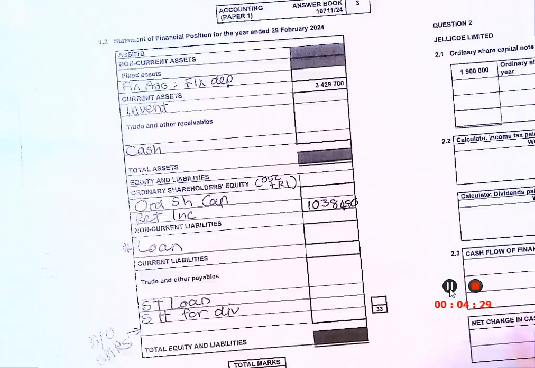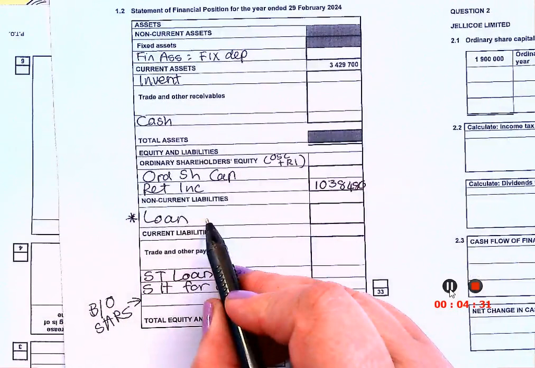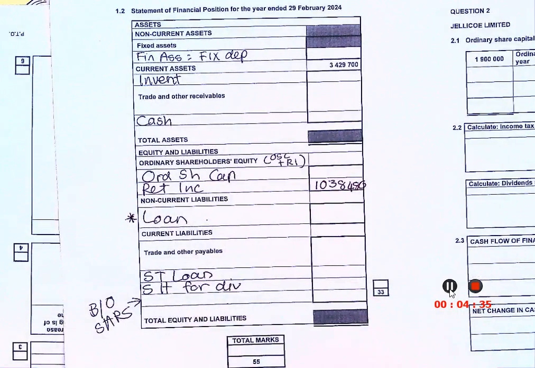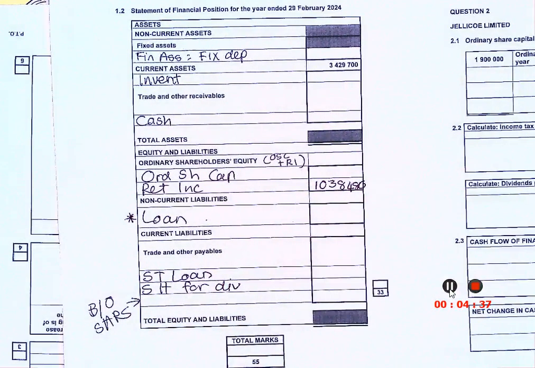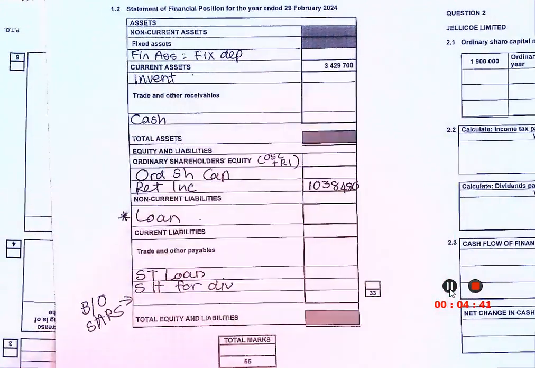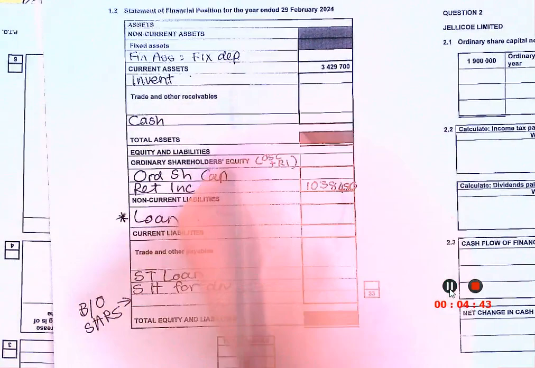So loan. My point is, I'm not going to write anything there. I'm going to wait for the loan statement. Let's go on. What else do I see? They give me fixed deposit, question mark. So I still need to calculate the fixed deposit.